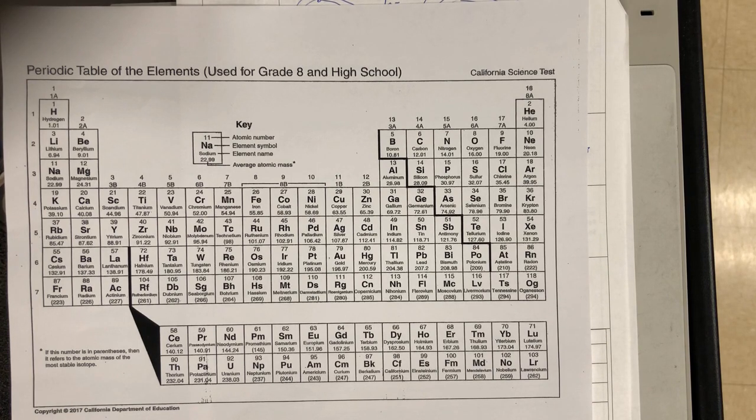What's left? 3. That's how many this one has. Okay, the other one was aluminum sulfide. So what does sulfide come from? From the sulfur.